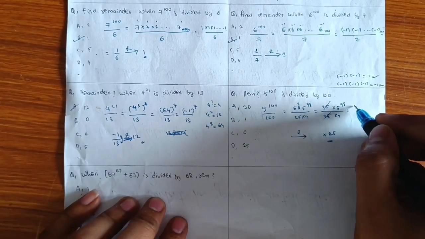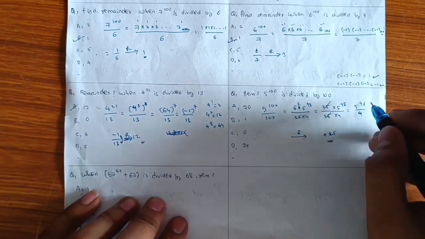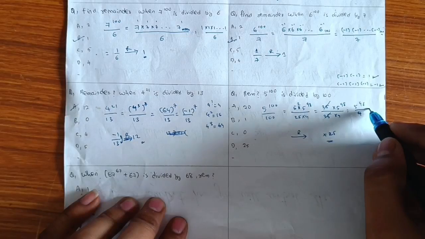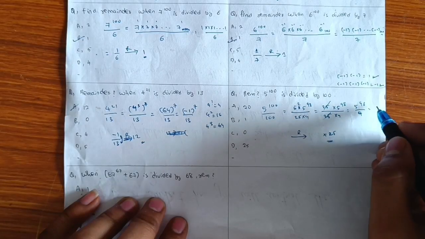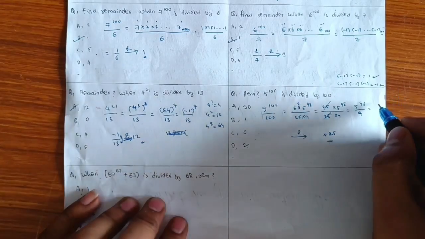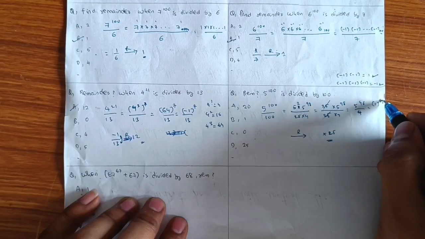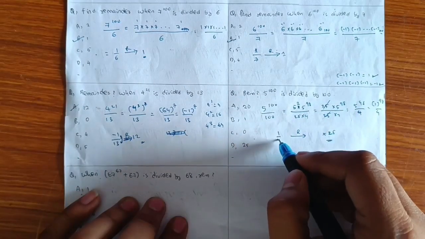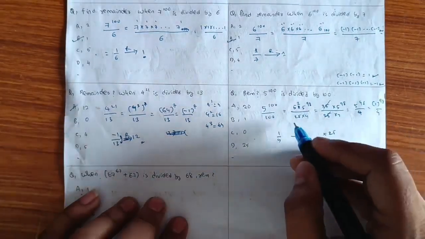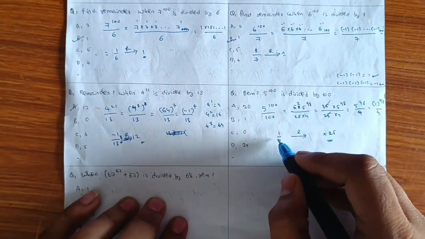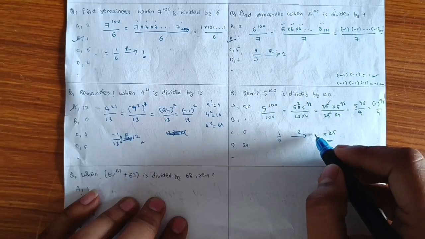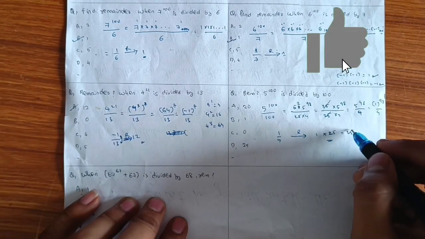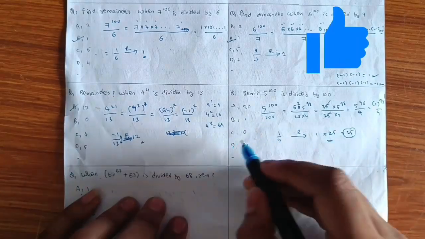Now it is 5 power 98 by 4. 5 power 98 is 5 into 5 into 5, and so on. So 5 by 4, the remainder is 1. So it is 1 power 98 by 4. 1 power 98 is 1, so 1 by 4. So the remainder will be the numerator only when it is less than the denominator. So it is 1 into 25, which is 25 as the remainder, which is in option D.